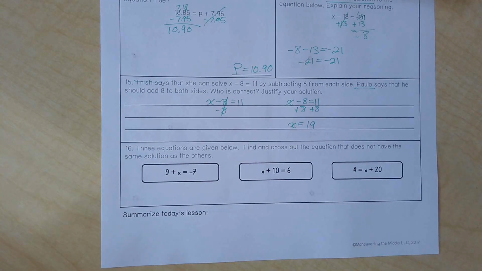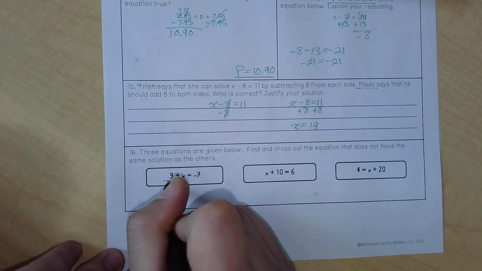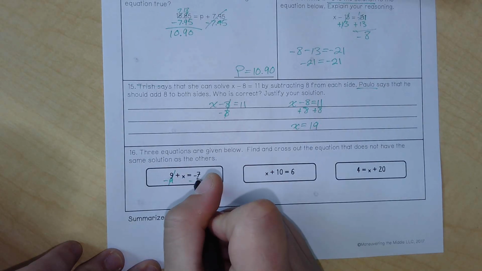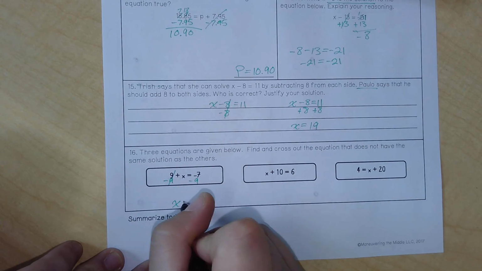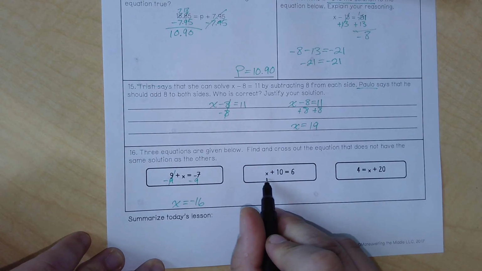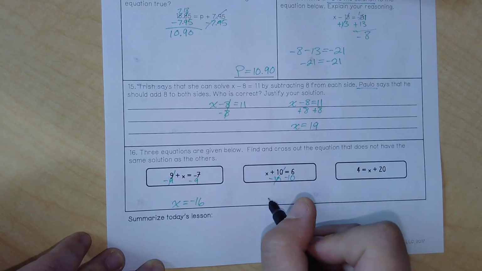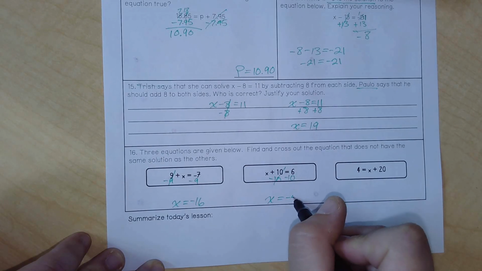3 equations are given. Find and cross out the equation that does not have the same solution. So again, we're just solving for x. That's a positive 9. So I would subtract 9 here, subtract 9 there. X would be equal to negative 16. That's what I have so far, and that's what I'm going to just write for now. Here, isolate my variable by doing the inverse operation, minus 10, minus 10. X in this case would be equal to negative 4.